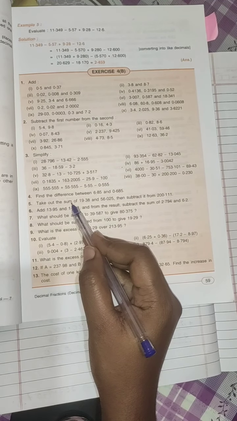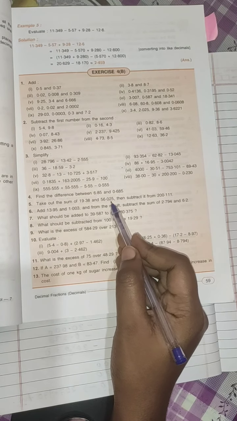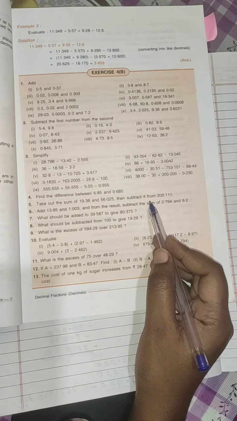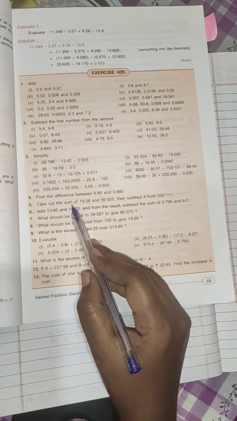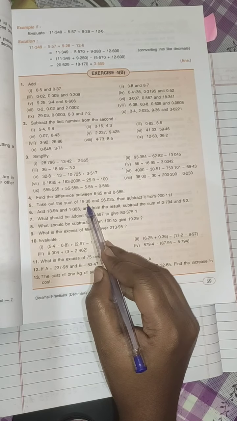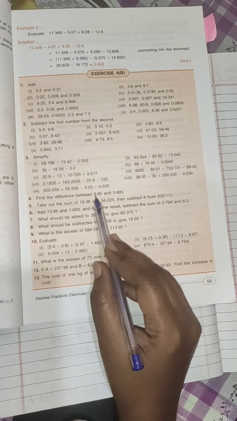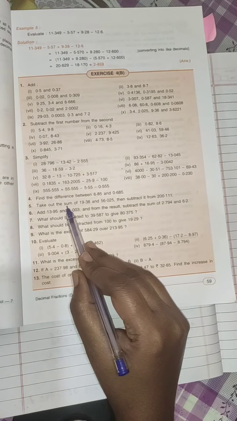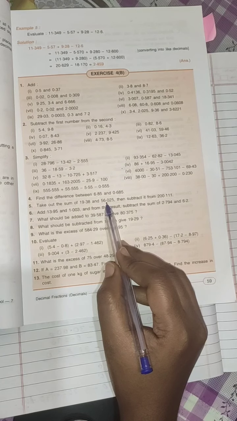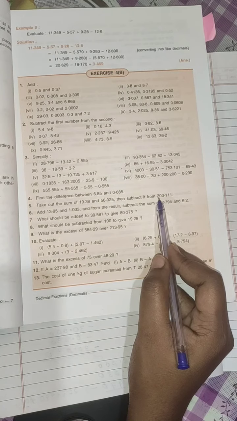Take out the sum of this 19.38 and 56.025. Then subtract it from this number. So first the question is saying take out the sum of this. Again sum. So we have to add here. Here difference is said, okay, find the difference, so we have to subtract. But here take out the sum, so we have to add here. These two numbers we will add. Then whatever answer you get after adding, you have to subtract from this number.